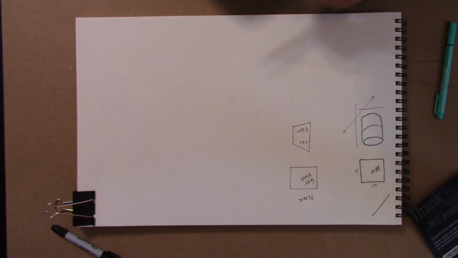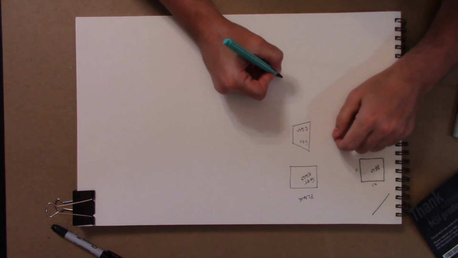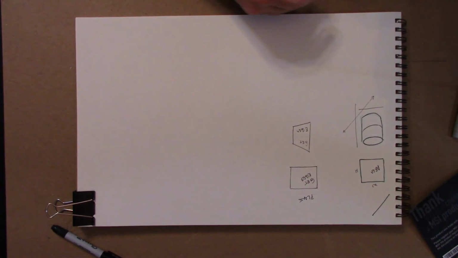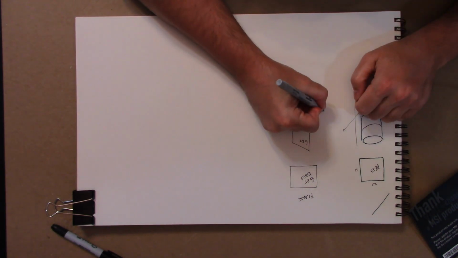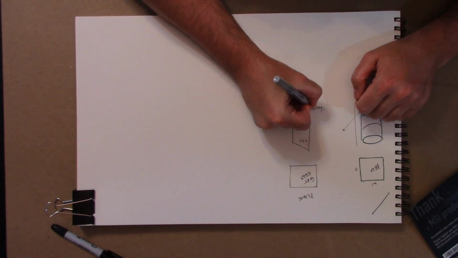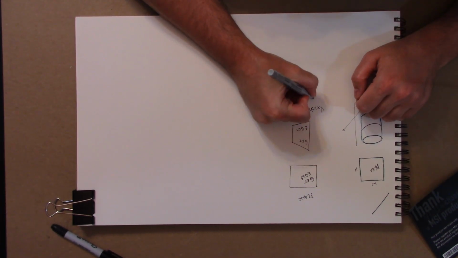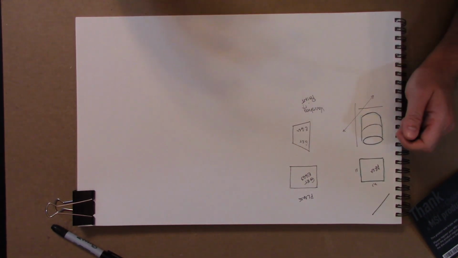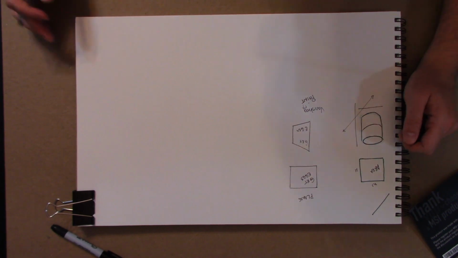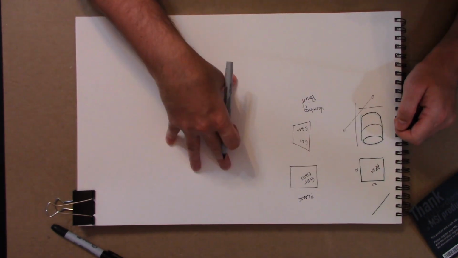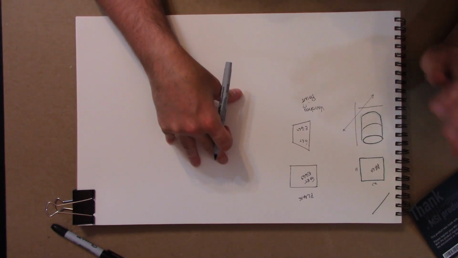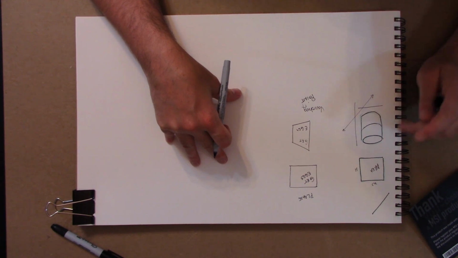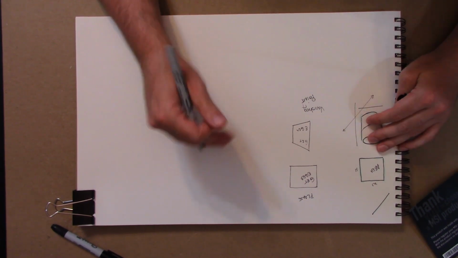So what we're going to do is use perspective systems. We're going to use a vanishing point. And a vanishing point is a way of estimating how 2 lines would appear in a 3-dimensional area relative to the viewer, which is a lot to unpack.